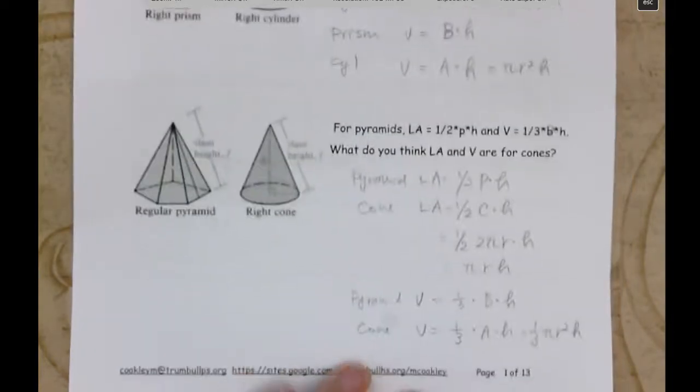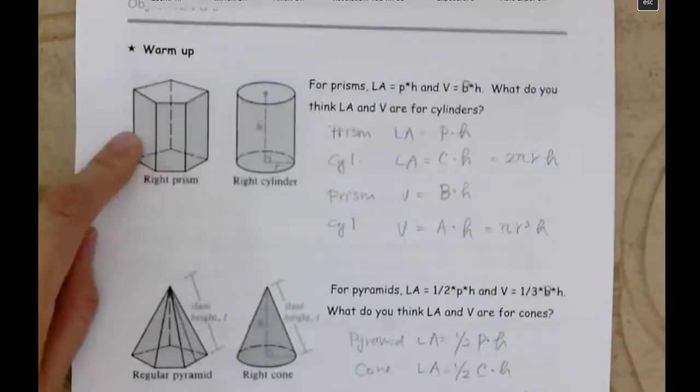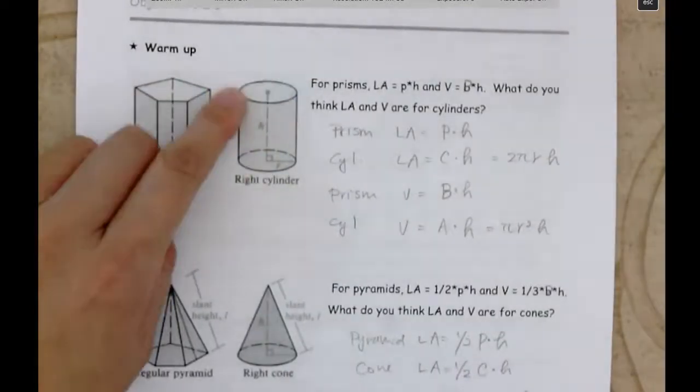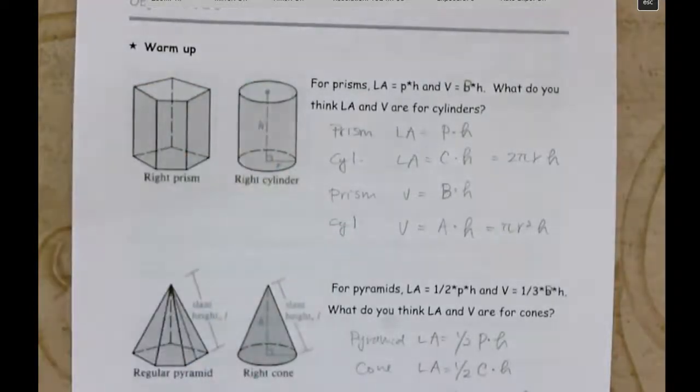Oh, sorry, you couldn't see. Okay, that's really the only new concept. The problems can get hard, but that's really the concept. Okay, and then it does make sense. If you understand these, you're just replacing perimeter with circumference, and area with area. The rest is the same.